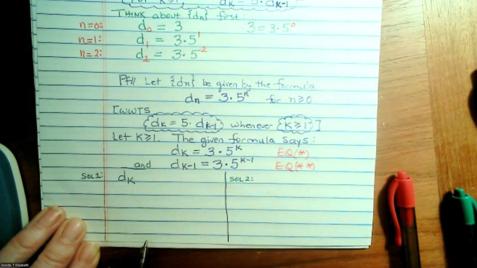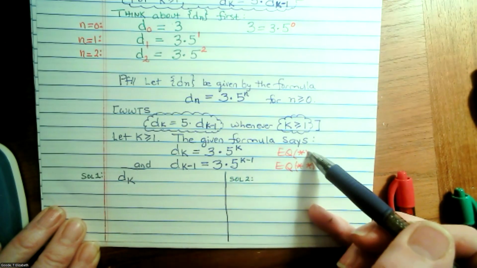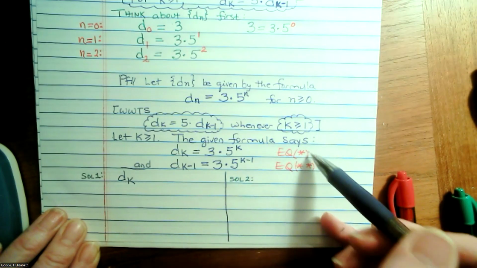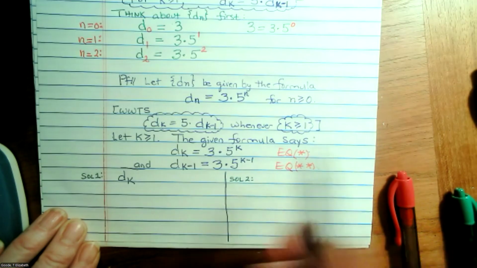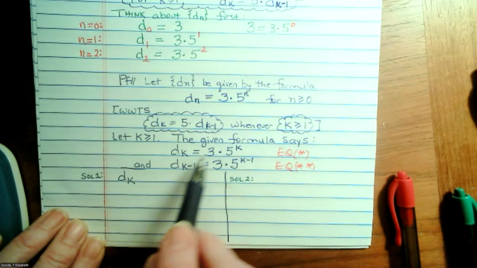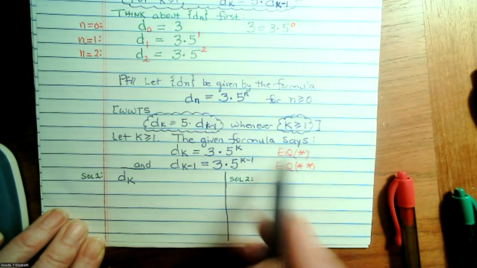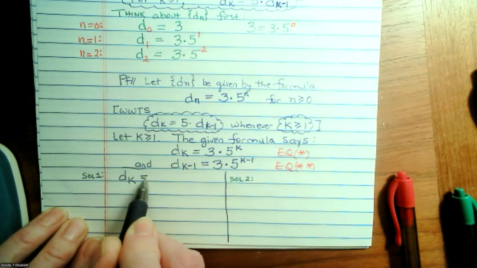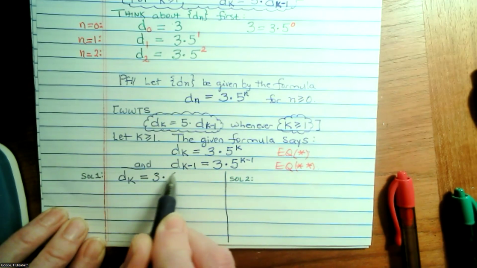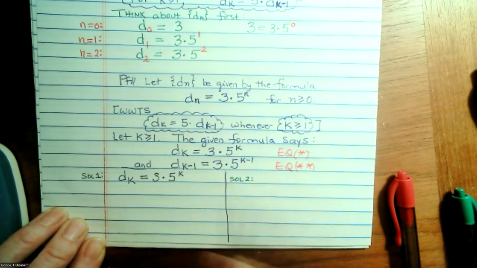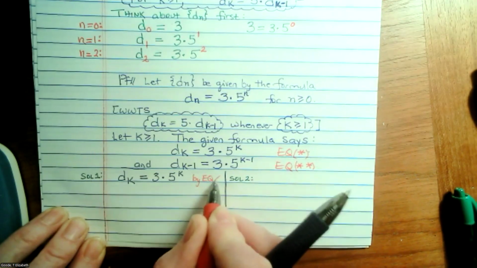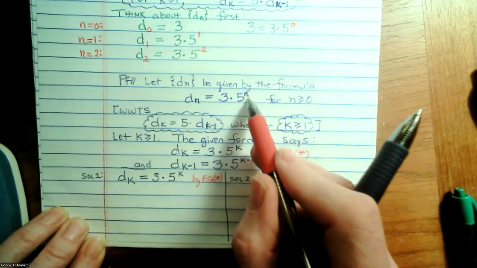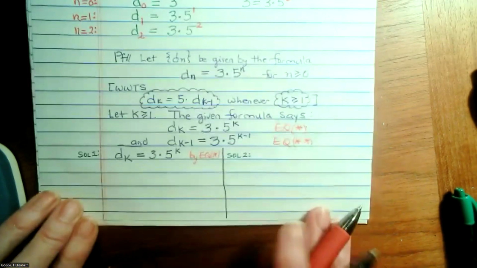Well, what do I have to work with? I have equation star and equation double star. Do you agree that that's what we have? That we know for sure? Yes. So we'll substitute in for d sub k using equation star. So we know for sure that this equals 3 times 5 to the k. That's by equation star, we're just using the definition that the formula gives us.